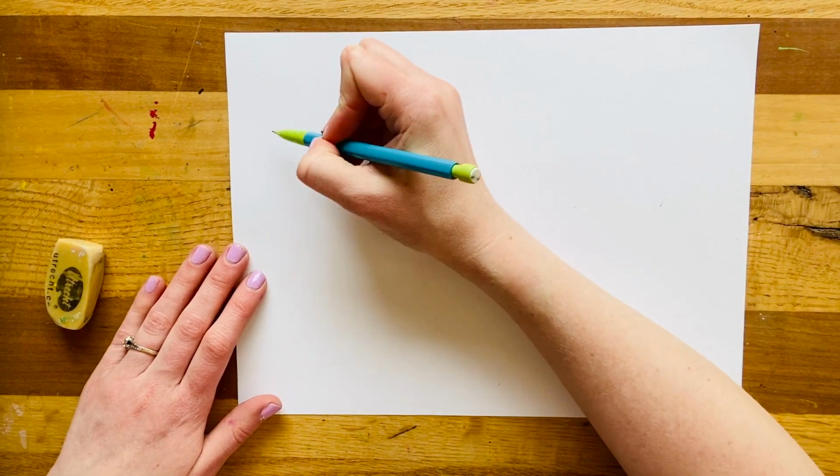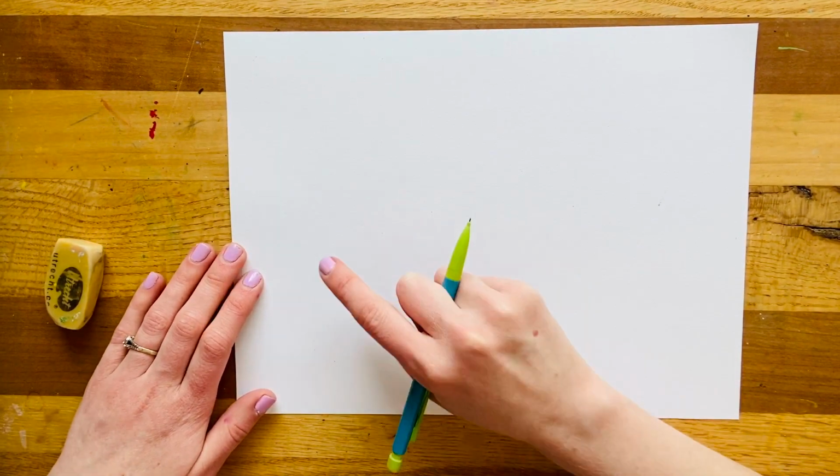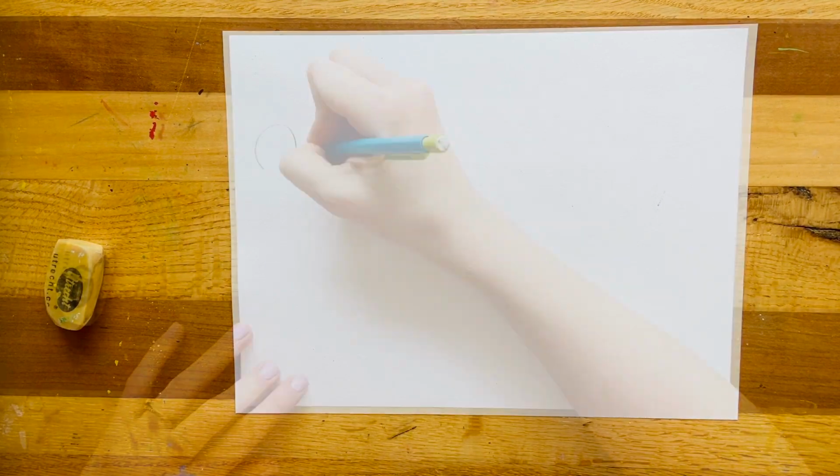So I'm going to start mapping out with a pencil my word and really get started with those shapes of the simple Keith Haring design.